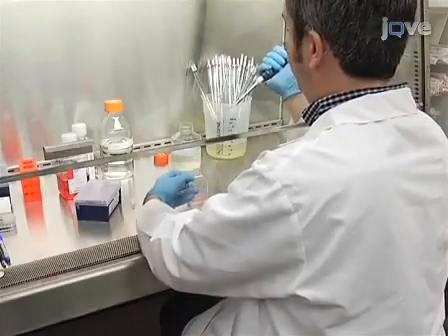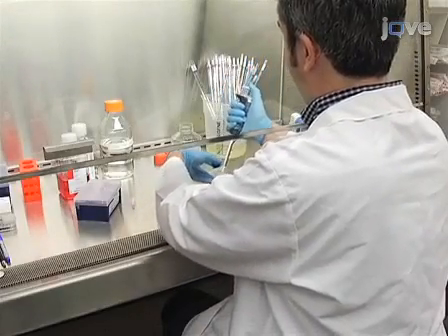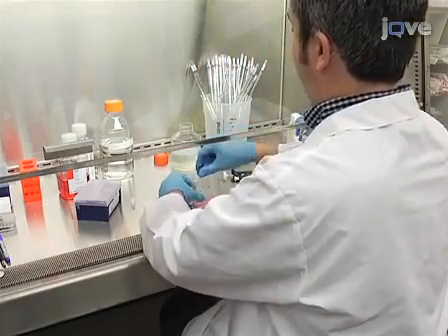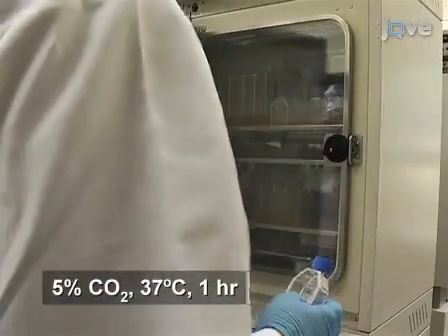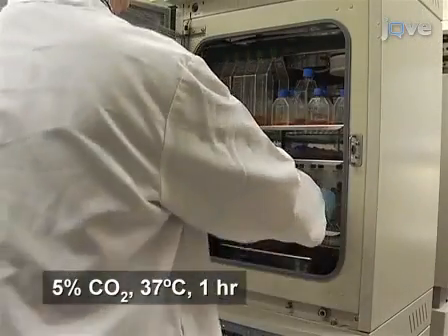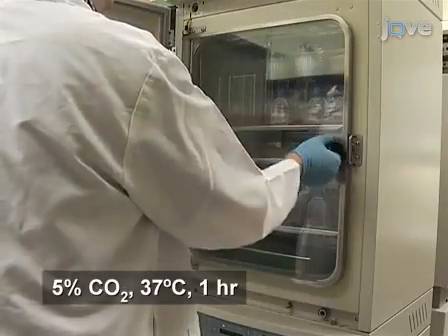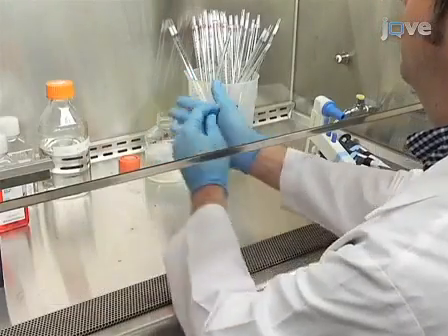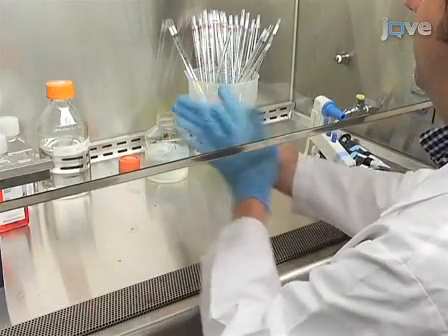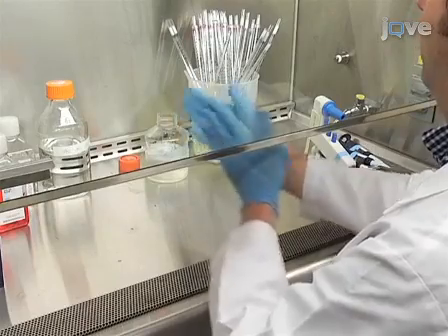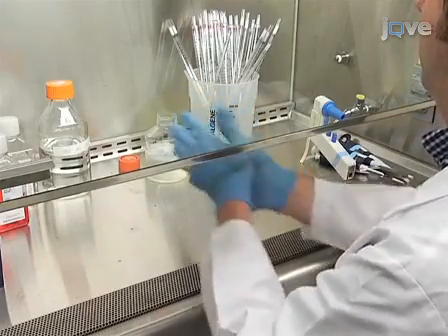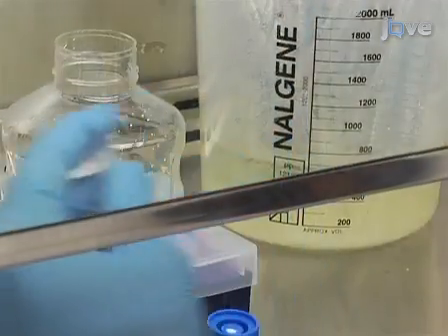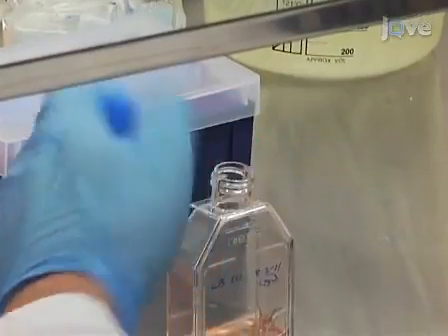To prepare the cells for infection with Epstein-Barr virus, add FK506 to the tissue culture flask to a final concentration of 20 nanomolar. Then, place the flask in a 5% carbon dioxide incubator at 37 degrees Celsius for 1 hour. When the cells are almost finished incubating, rapidly thaw an aliquot of Epstein-Barr virus harvested from B95-8 cells. Then, remove the flask from the incubator and add the Epstein-Barr virus to the cells at 1 to 10 dilution.